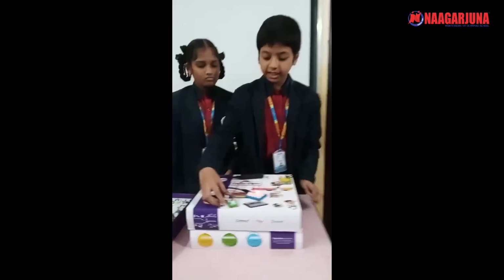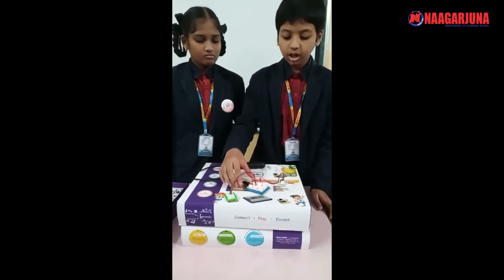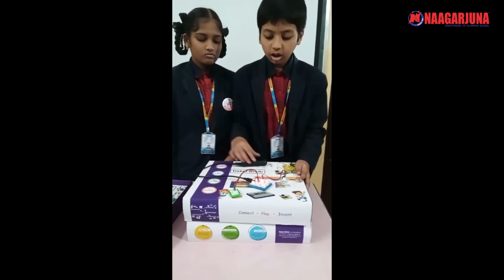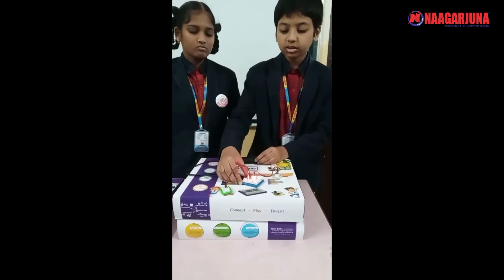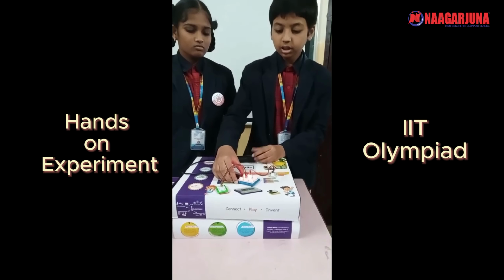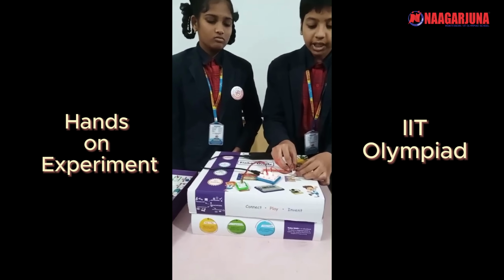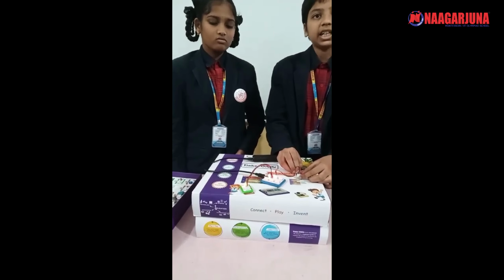Push button LED. Power distribution table. Here this is an input device and this is the output device. We connected the power bank to the power distribution table. By using the push button, we can turn on the LED.